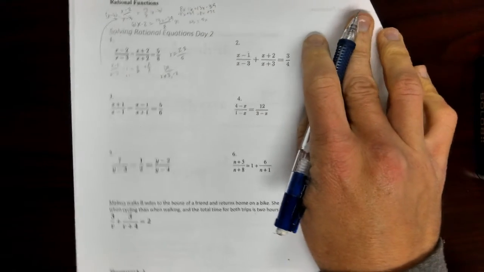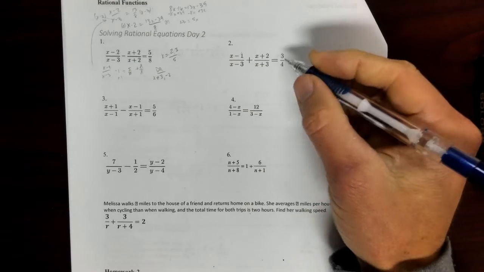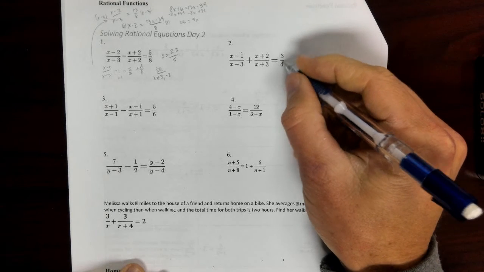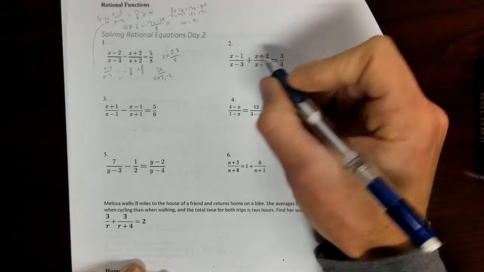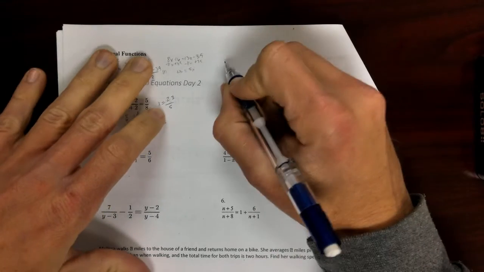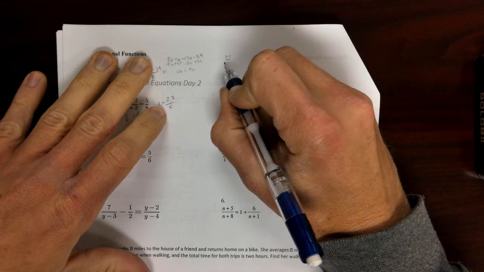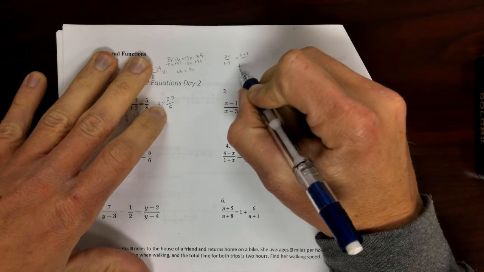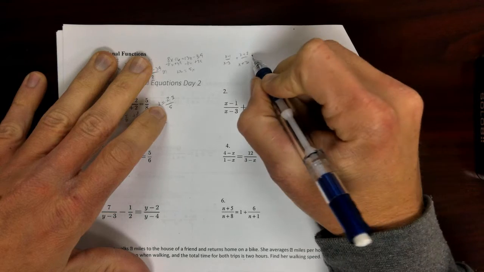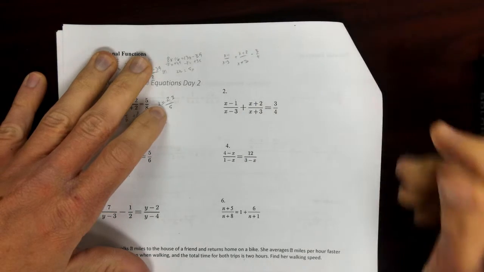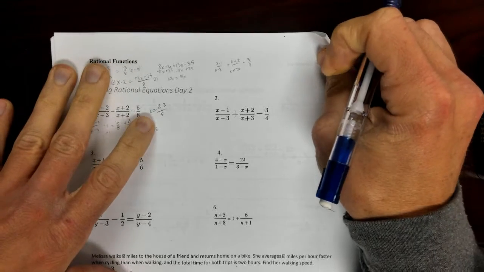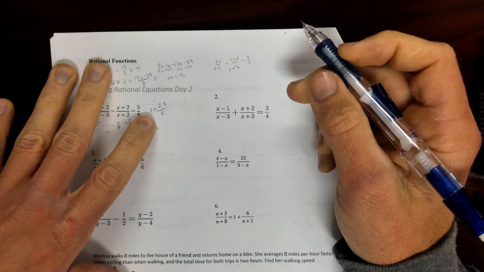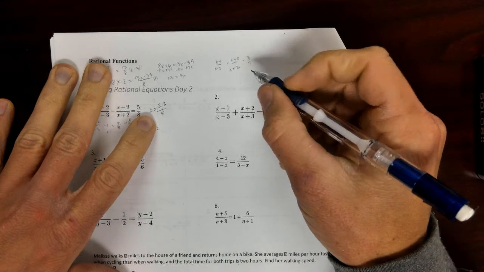Then at number 2, okay, number 2, we need to find a greatest common denominator. Alright, so what we're going to do is, the first thing we're going to do is I'm going to move this 3/4 to that side. So this is going to become, I'm going to write up here, this is going to become x minus 1 over x minus 3 plus x plus 2 over x plus 3, and then minus 3 over 4. Alright, so the common denominator is going to be 4 times x plus 3 times x minus 3. Alright, so now, we got a lot of work to do.